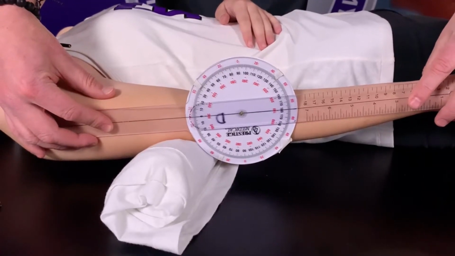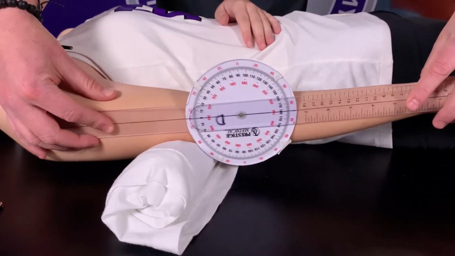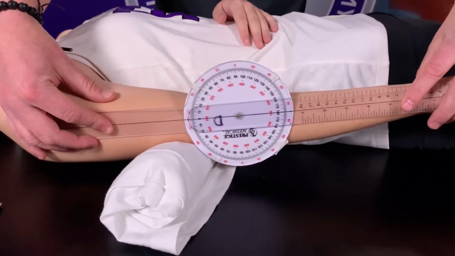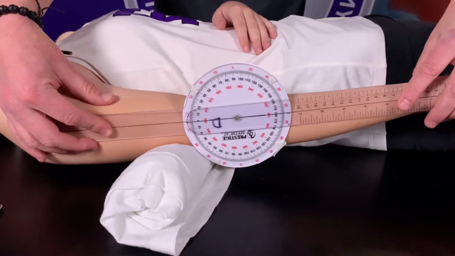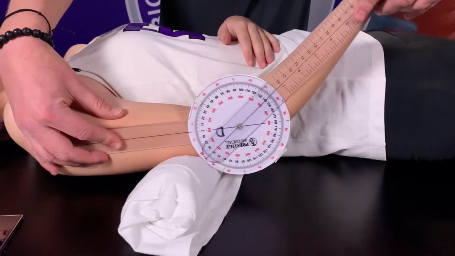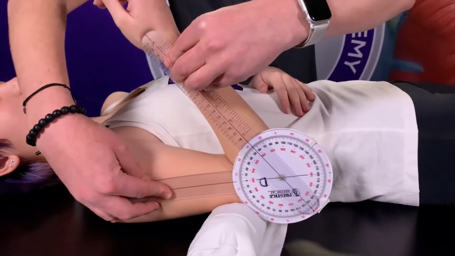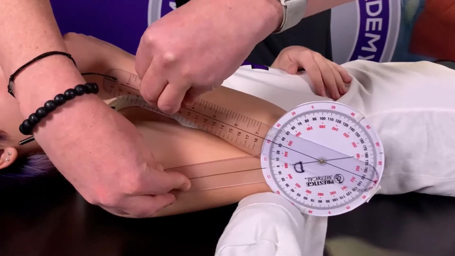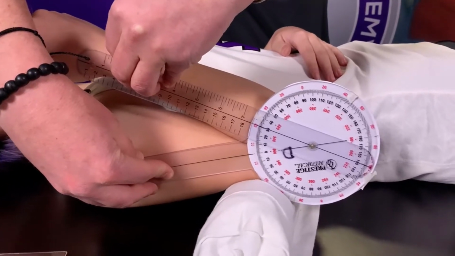Now she's going to go through her active range of motion. If it was passive, I would be doing it for her, but she's going to actively move her elbow and we're going to get the measurement. So go ahead and flex. Is that the end of your range of motion? And now we read the range of motion.